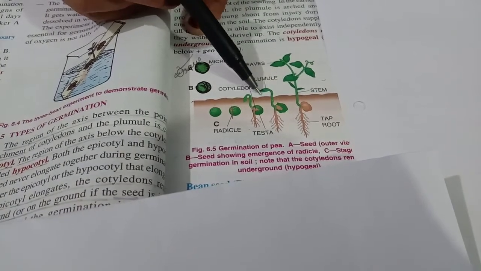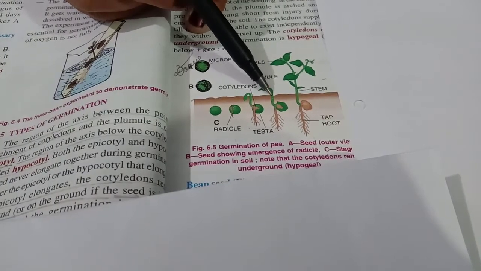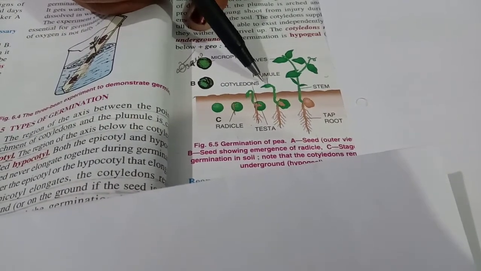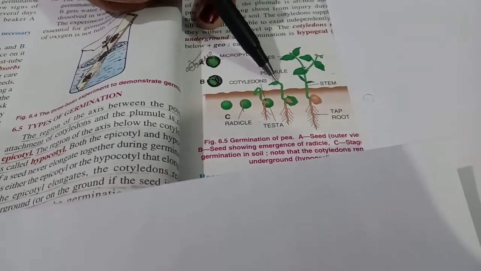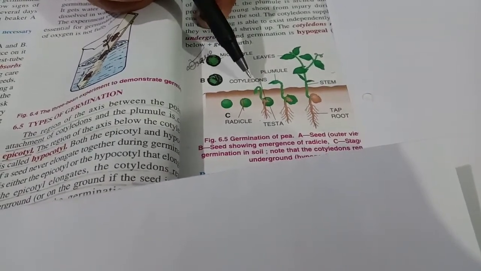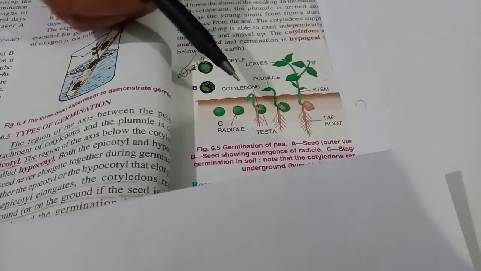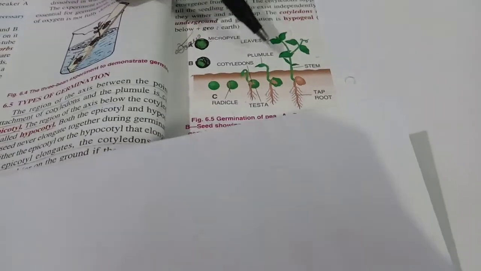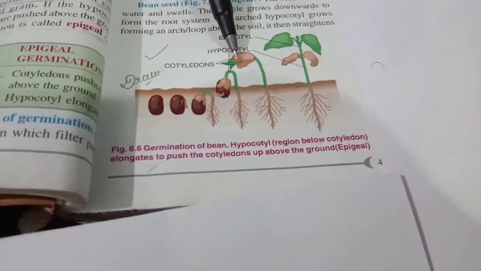So you can find this arch or loop so that the growing tip is pulled above the soil and they do not get damaged. So such type of germination you can find in the maize. Clear? And in the pea also you find it. Next type is epigeal germination.